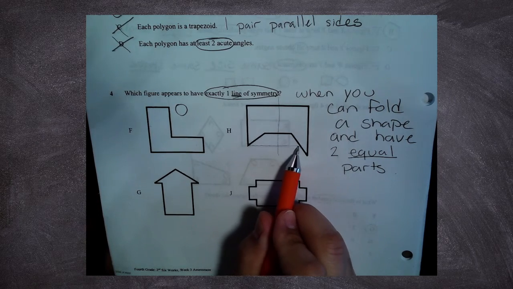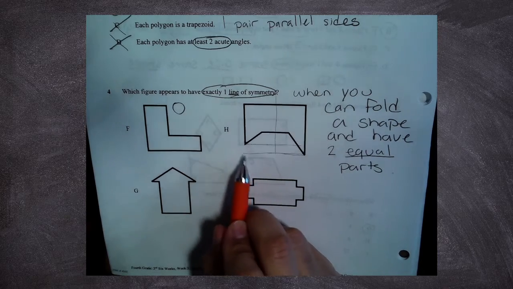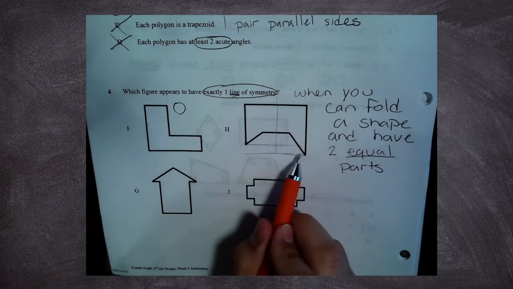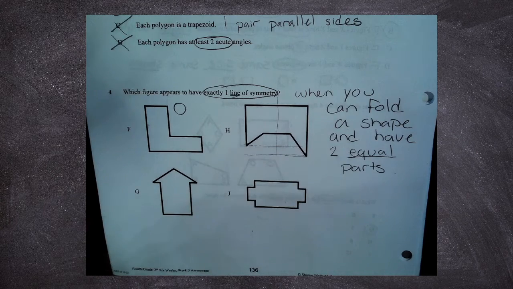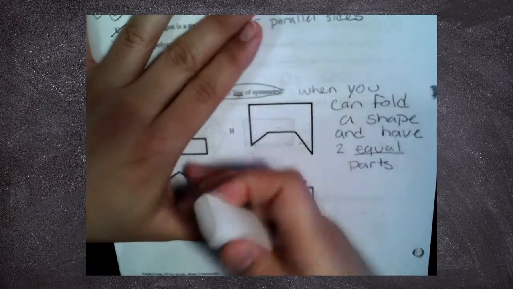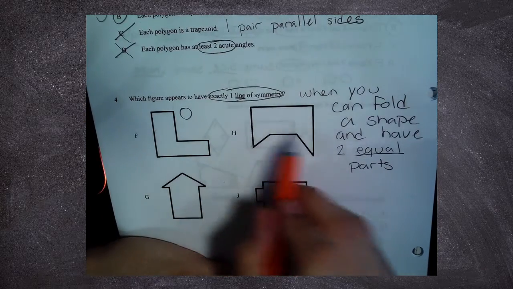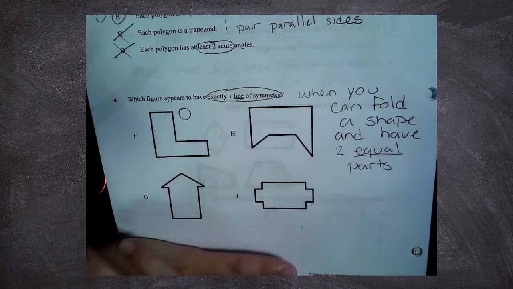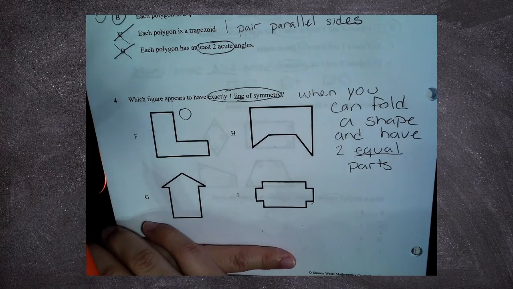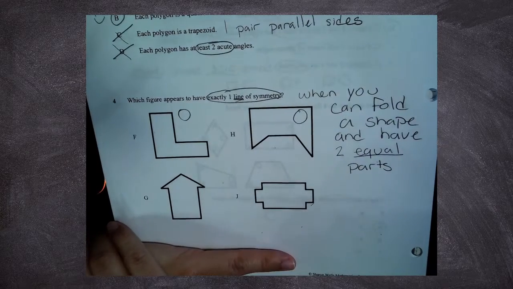If I were to draw a line across, I can see that when I would fold that shape, those 2 points wouldn't match up. If they don't match up, that means that's not a line of symmetry. I can't do it horizontally either because the top doesn't have any points. So this shape also has 0 lines of symmetry.